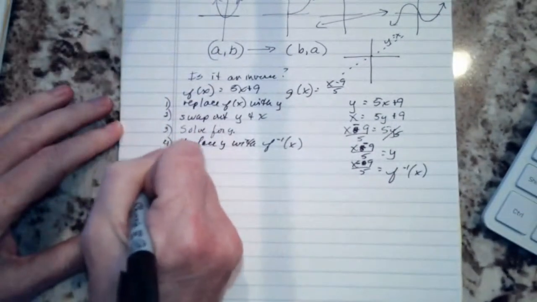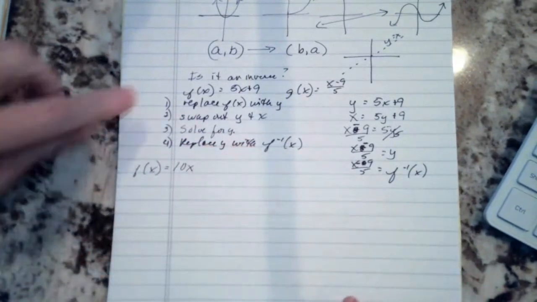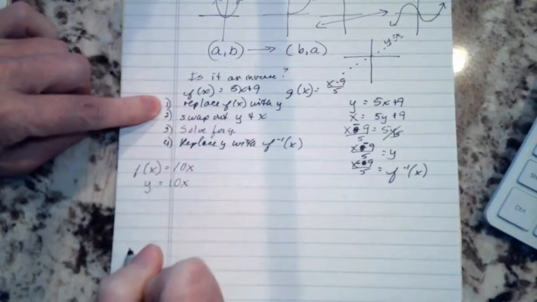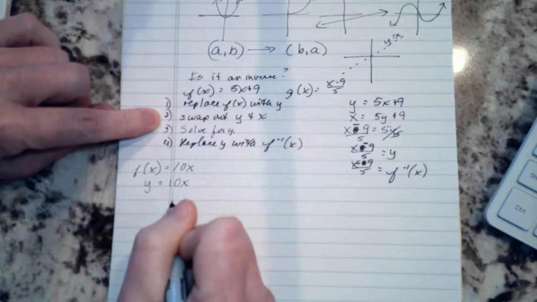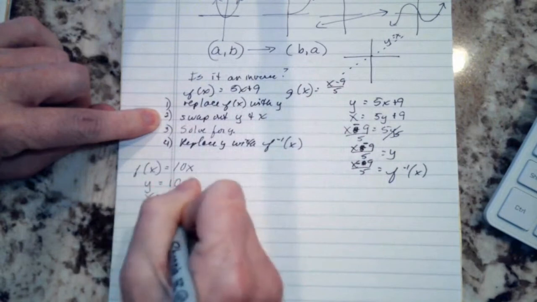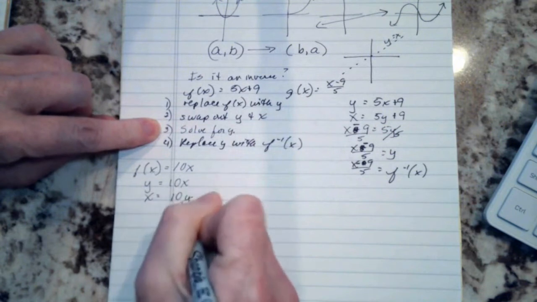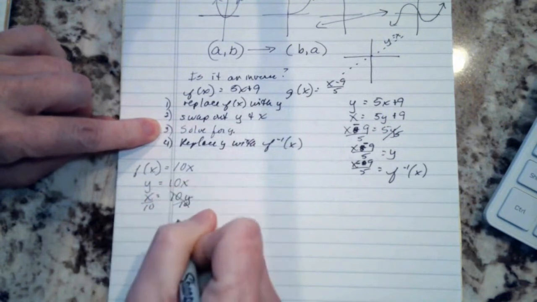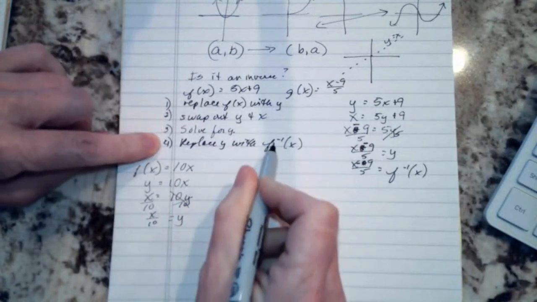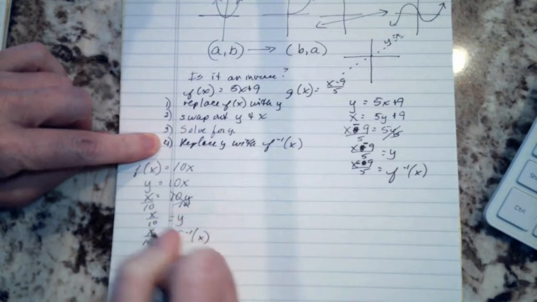Let's find the inverse of f of x equals 10x. Let's do that one first. First, replace the f of x with y. Second, swap out the y and the x. We're finding the inverse, so literally we are getting them to trade places. So I'm going to have x equals 10 times y. Next, solve for y. I'm going to divide by 10. So I get y equals x over 10. And then finally, replace that y with the inverse. F inverse of x equals x over 10.